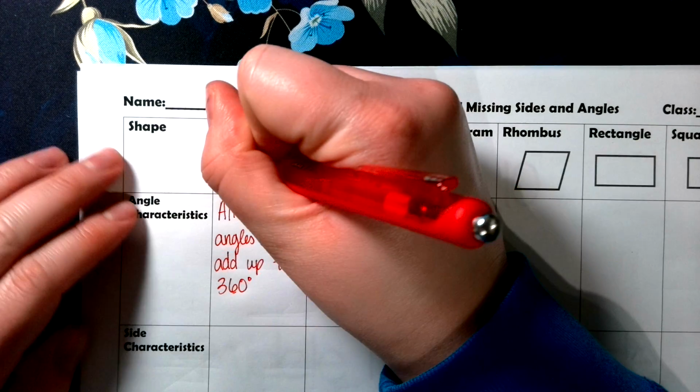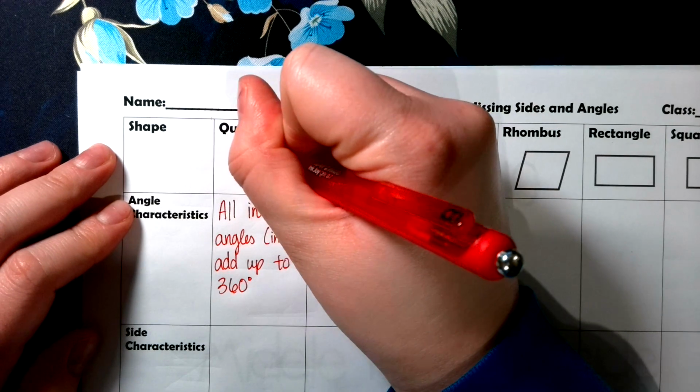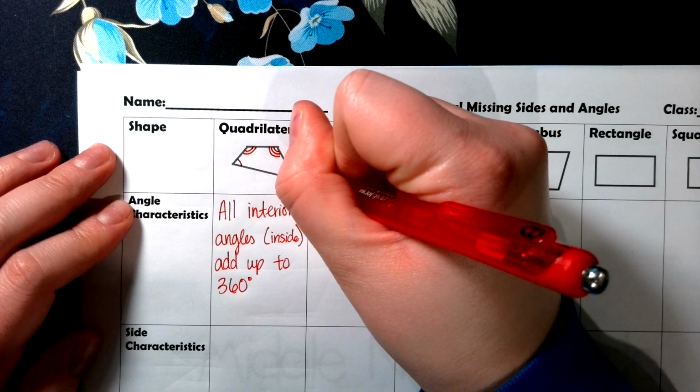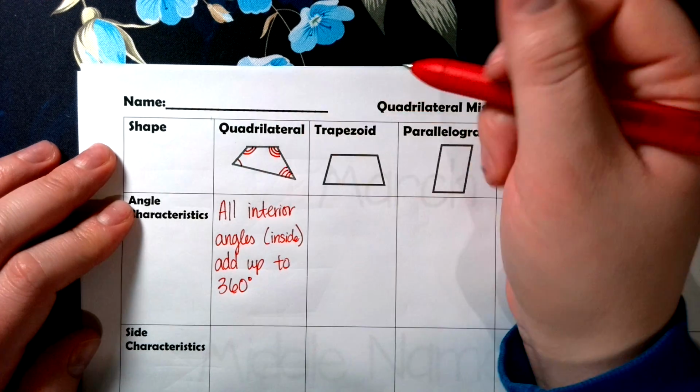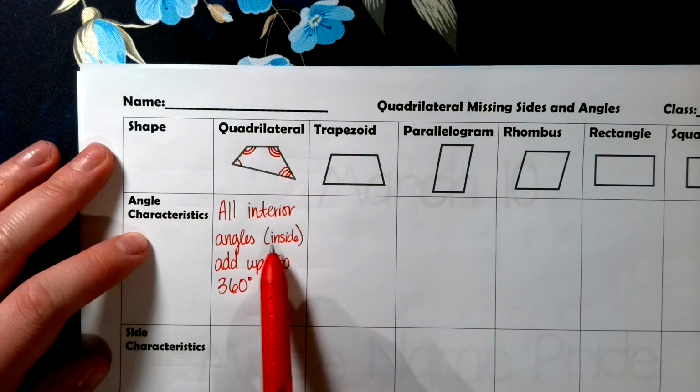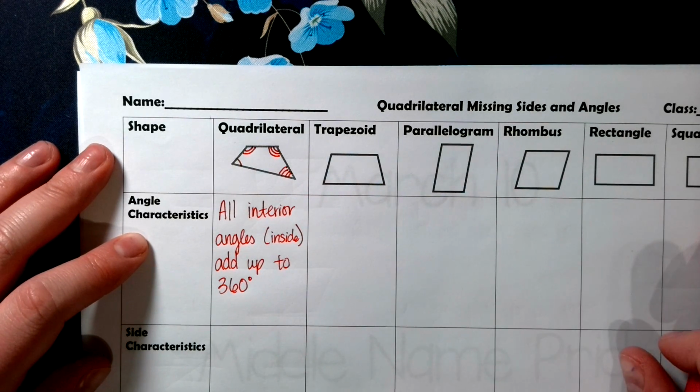So if I add up this angle, this angle, this angle, and that angle, they will equal 360 degrees. This is true for all of these shapes.